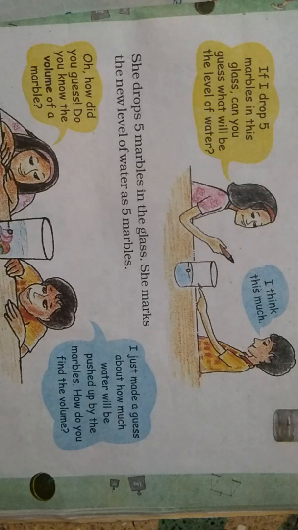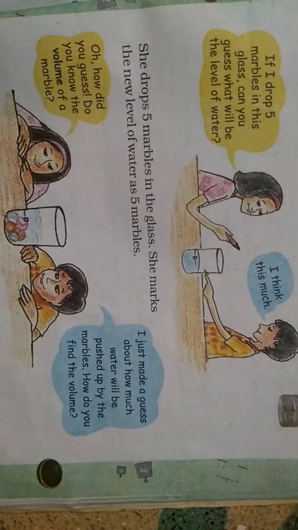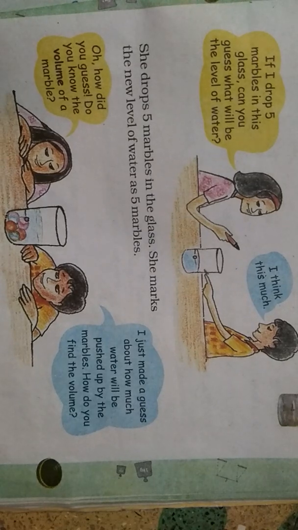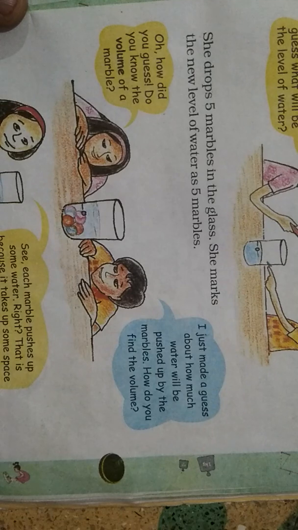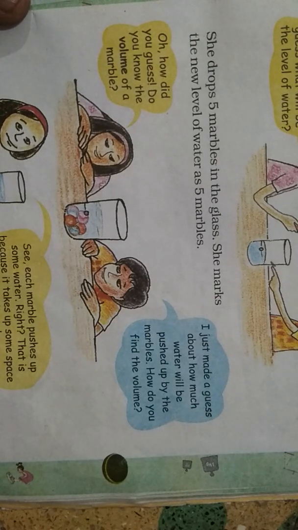Oh, how did you guess? Do you know the volume of a marble? The boy says, I just made a guess about how much water will be pushed up by the marbles. How do you find the volume? The boy says, I just made a guess, I don't know what is volume. The girl says, see, each marble pushes up some water, right? That is because it takes up some space, which is its volume.